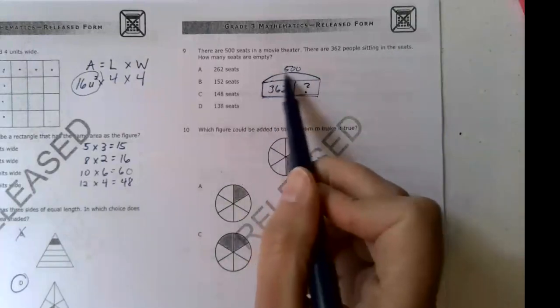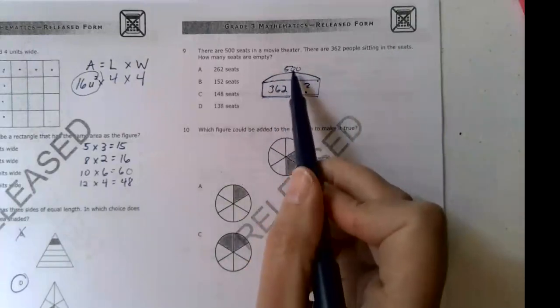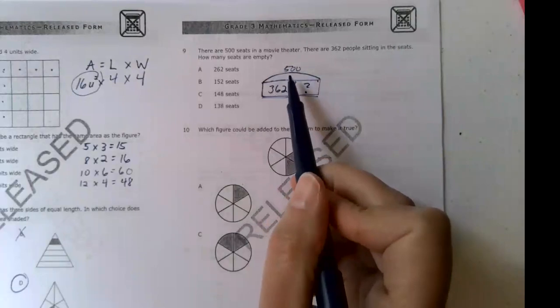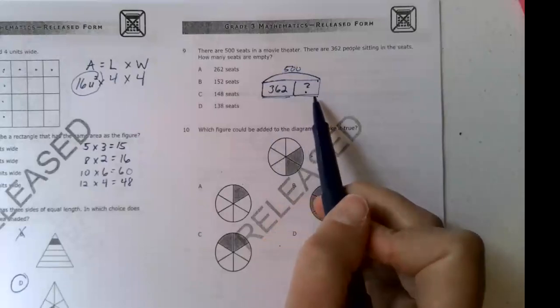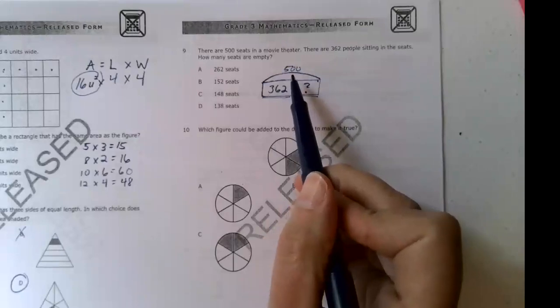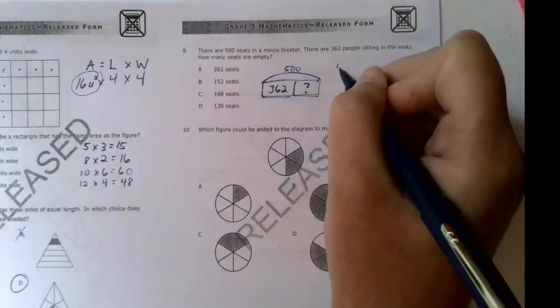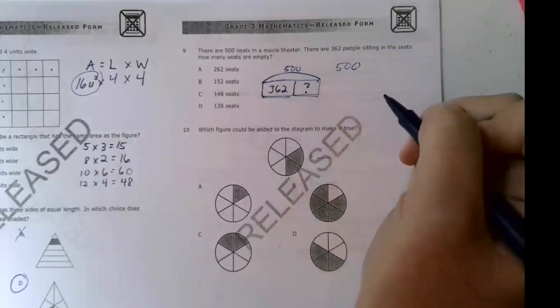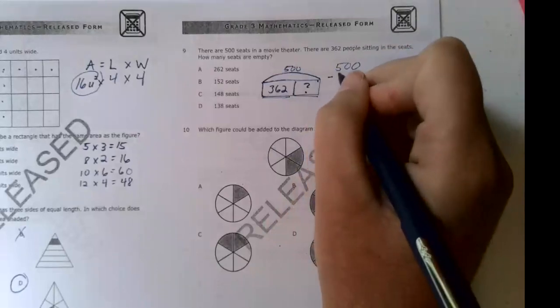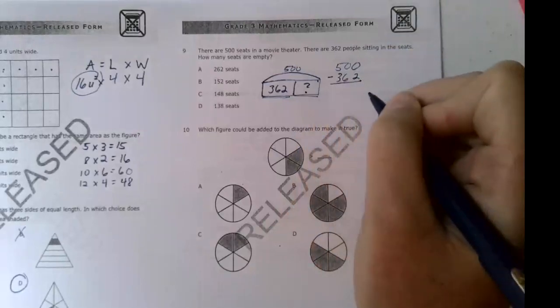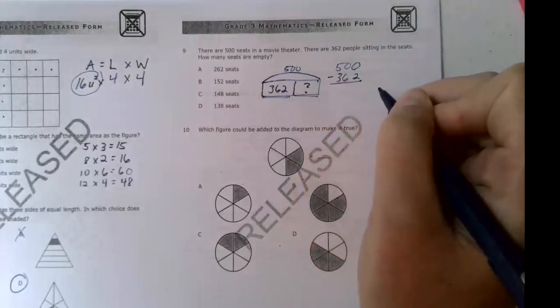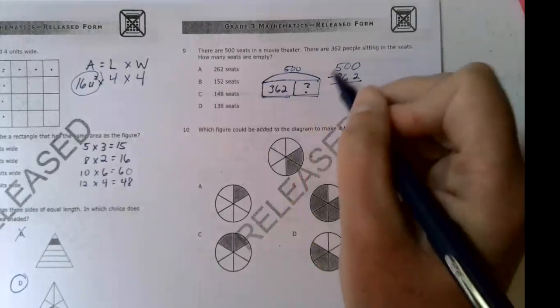So remember, when we know our total, we don't want to add to it, because if you add 500 plus at least 300, that's already 800. And how can there be 800 empty seats when there's only 500 seats in the whole theater? So remember, you need to take the total, take out the number of seats that are full, and that's going to leave you with the empty seats. And remember, if you do it this way, that's fine.